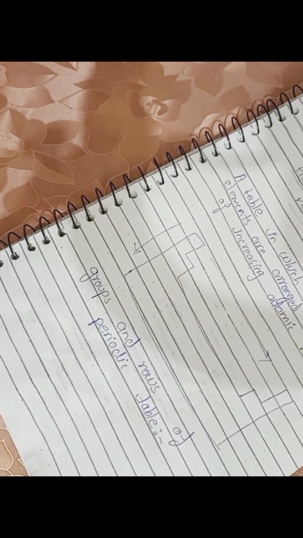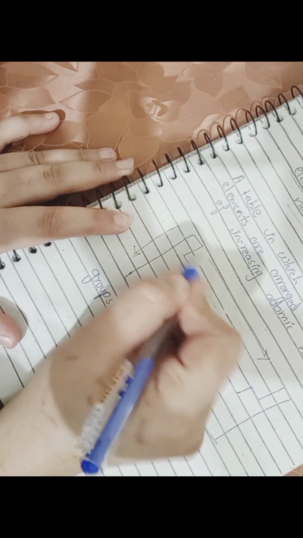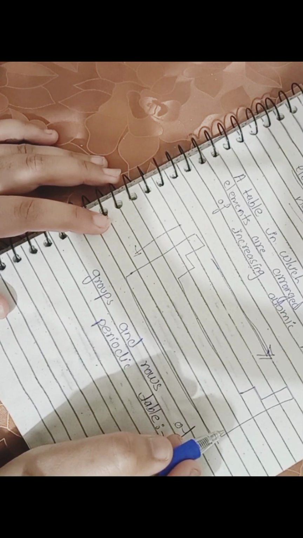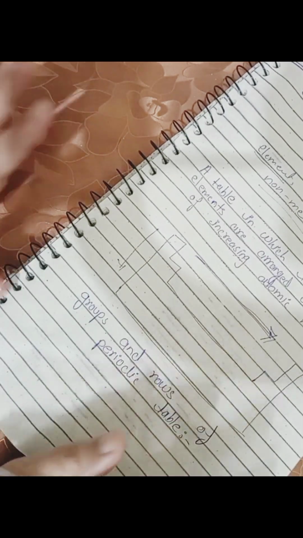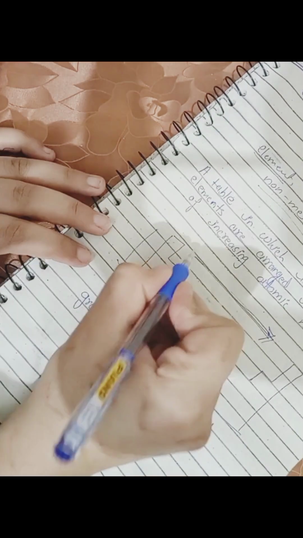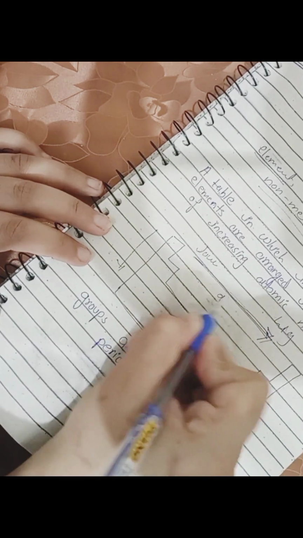For example, if we have a vertical column, the vertical columns in the periodic table are known as groups. Here, the elements are arranged in this direction, going from lowest to highest, in the form of groups.